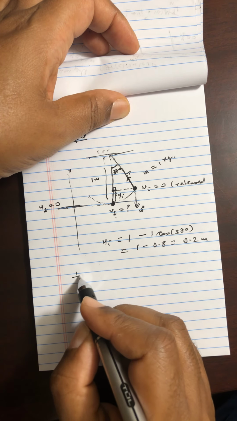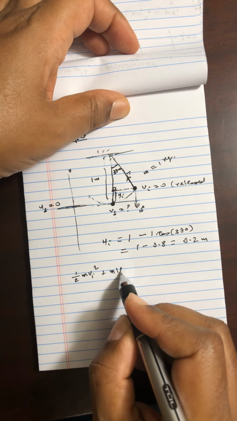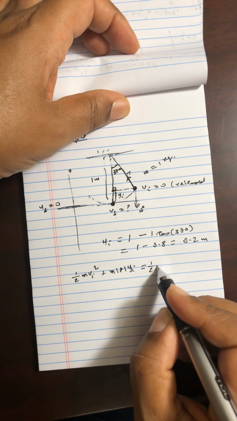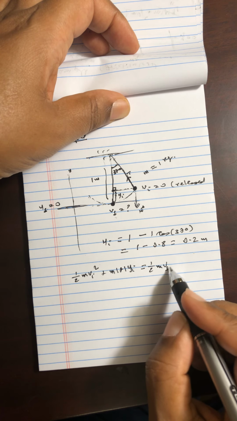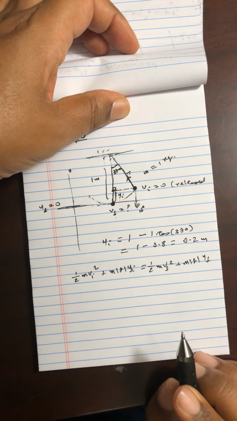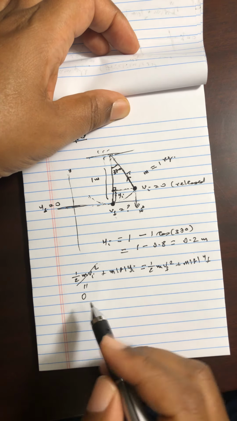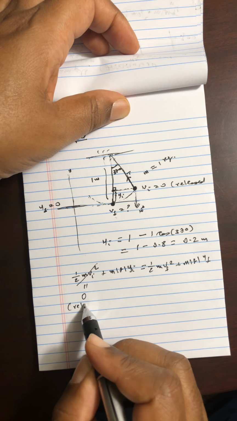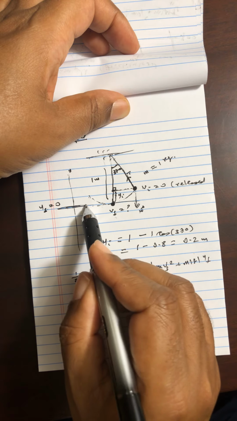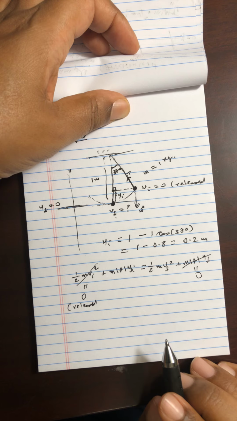So let's do that. We've got half m v initial squared plus m g y initial equals half m v final squared plus mass times gravity times y final. It's being released, so the initial kinetic term is going to be 0. And according to our coordinate system, I put my origin over here, so y final is 0.